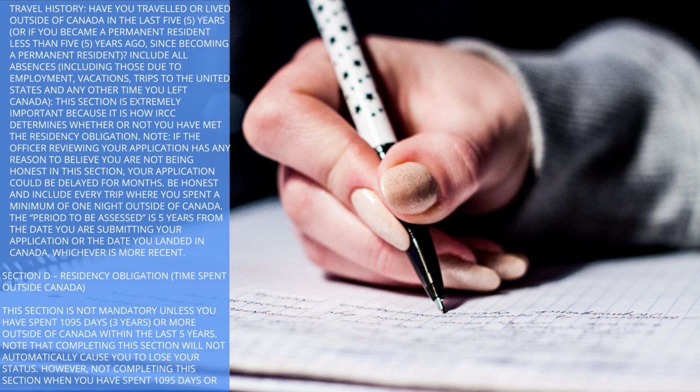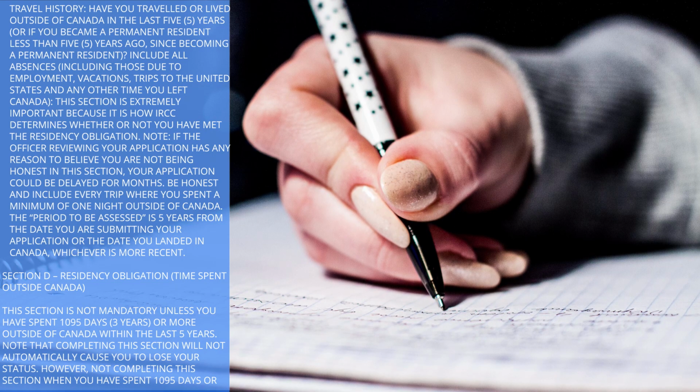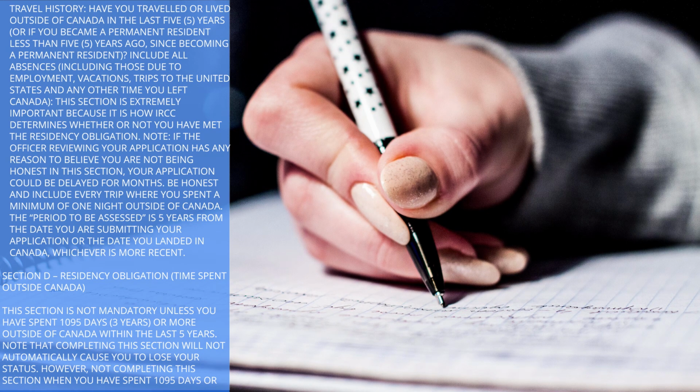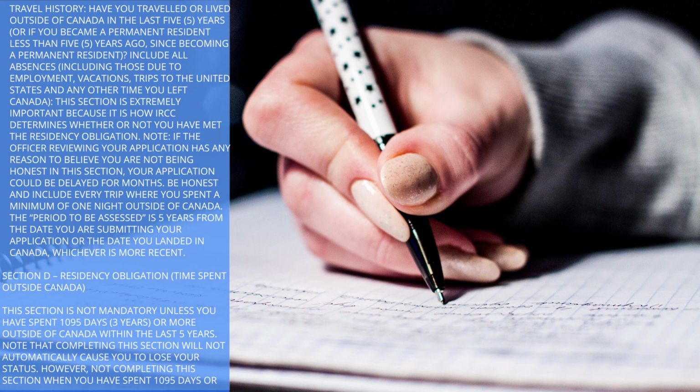Note, if the officer reviewing your application has any reason to believe that you're not being honest in this section, your application could be delayed for months. Be honest and include every trip where you spent a minimum of 1 night outside of Canada. The period to be assessed is 5 years from the date you're submitting your application or the date you landed in Canada, whichever is more recent.